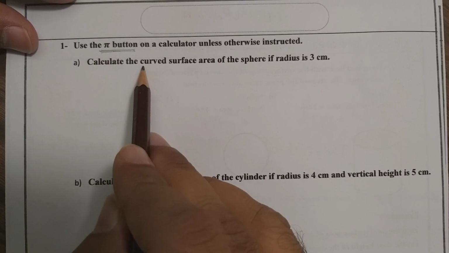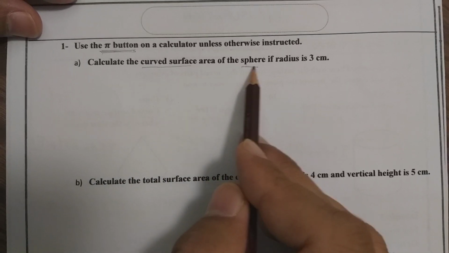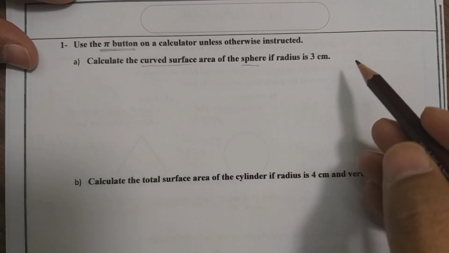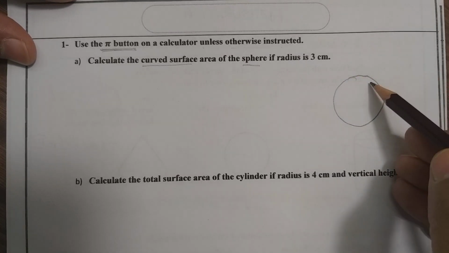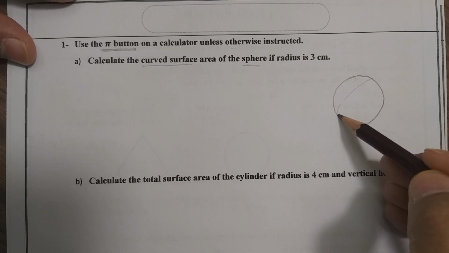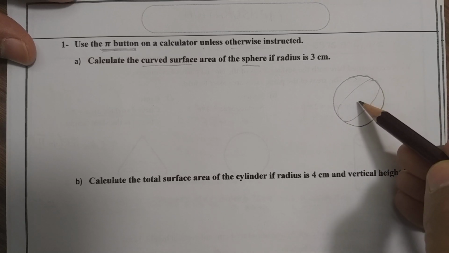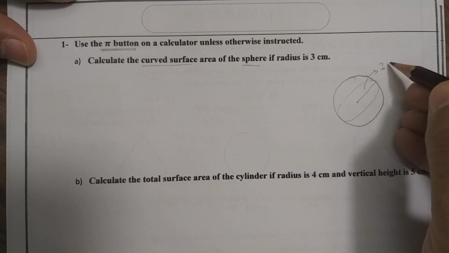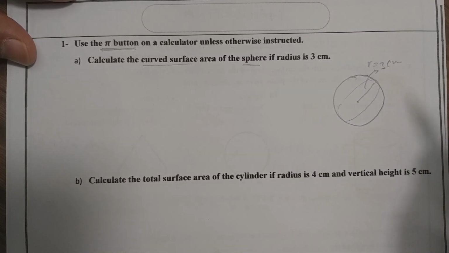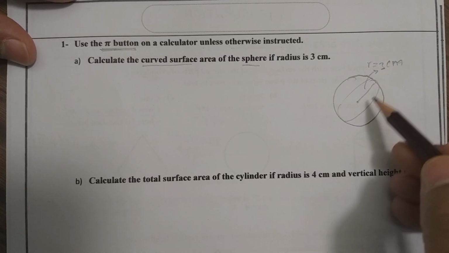So calculate the curved surface area of a sphere. As we learned here, if this is a sphere, it looks like a circle. The radius of the sphere is given as 3 centimeter. This is the radius, because we only have one dimension here.